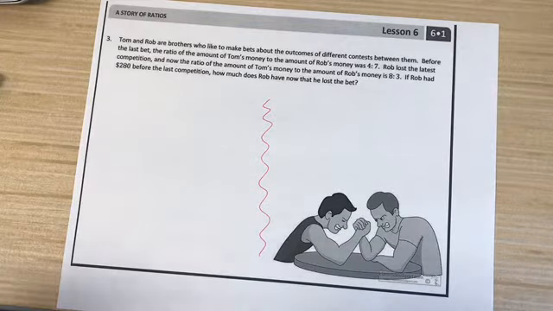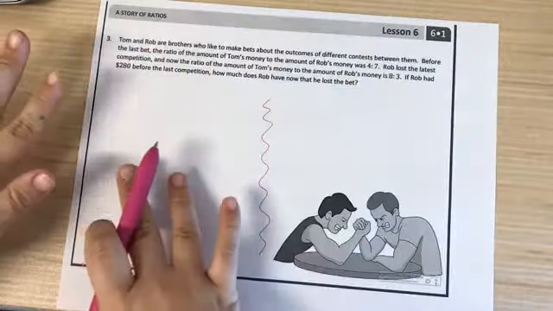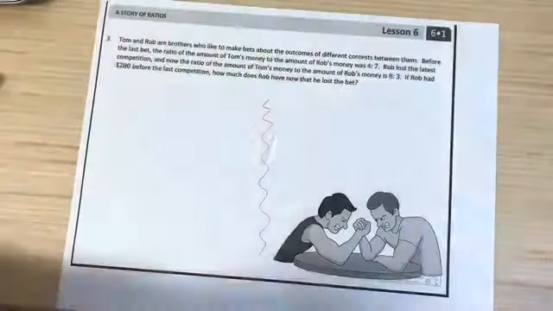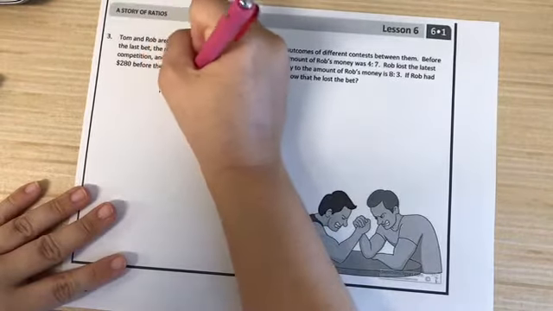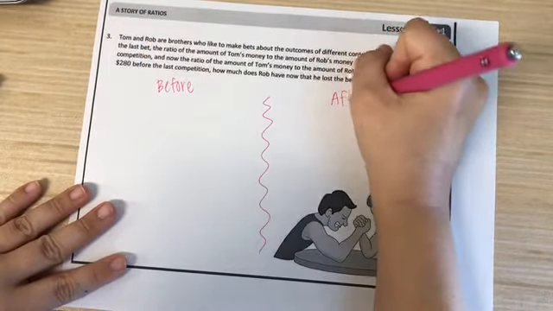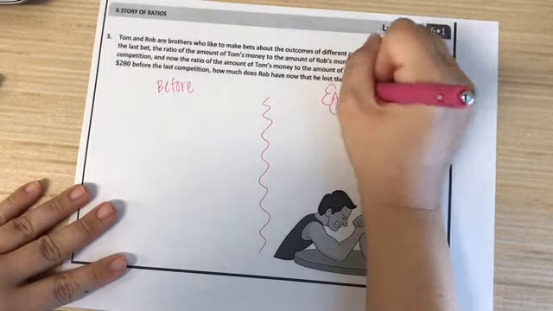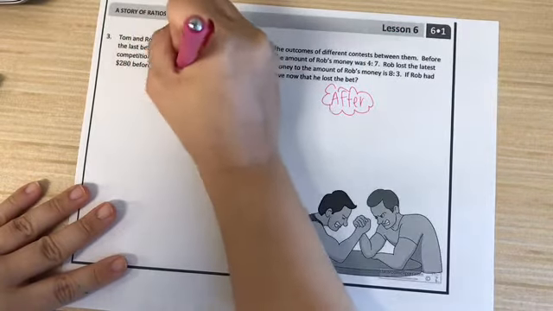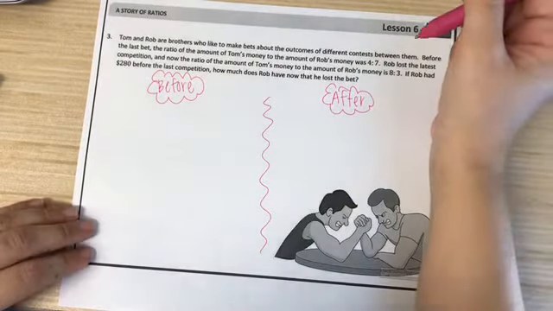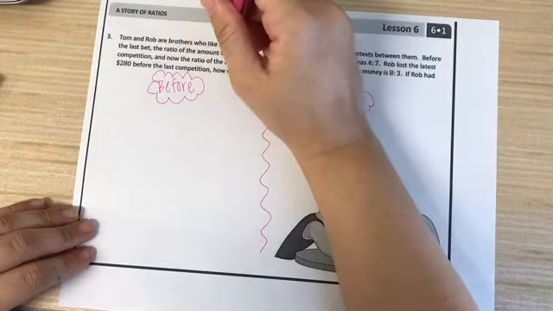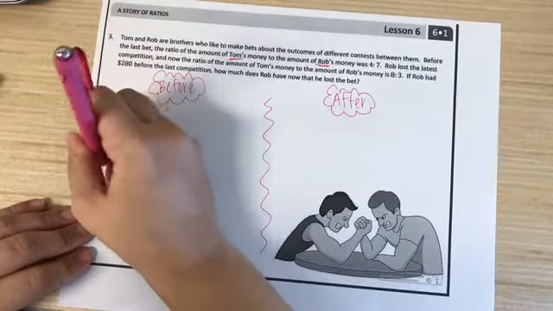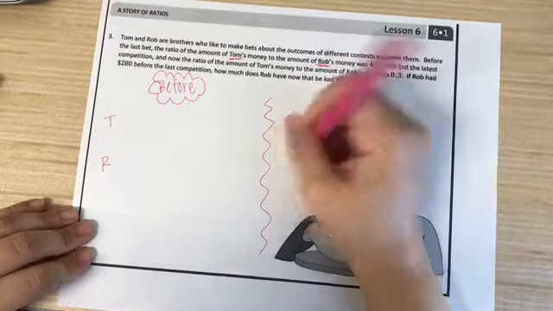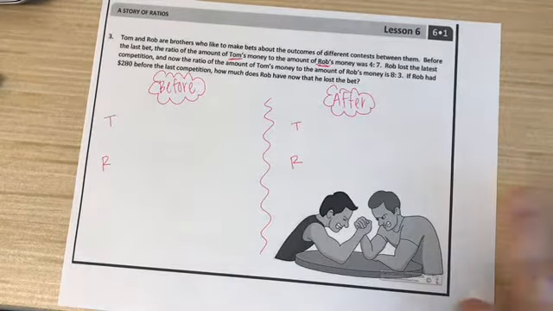So again, our ratio is Tom's money to Rob's money, and we're looking at before the last competition, and after the last competition. So I'm going to start by labeling before and after. Again, the order is Tom's money to Rob's money. So T for Tom, R for Rob. Okay, getting ourselves all set up.